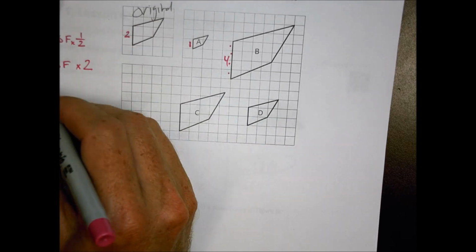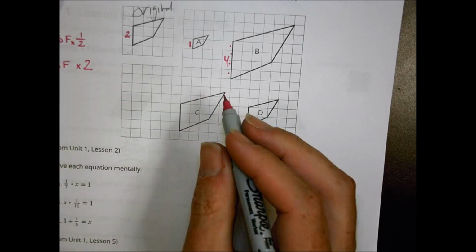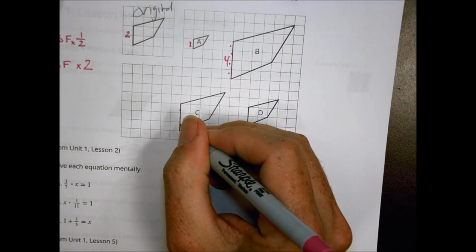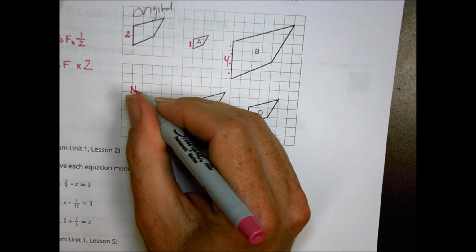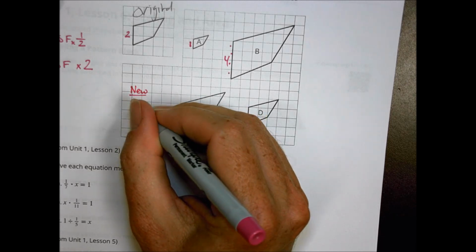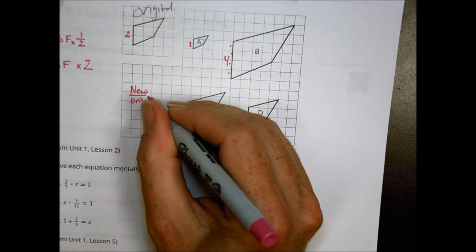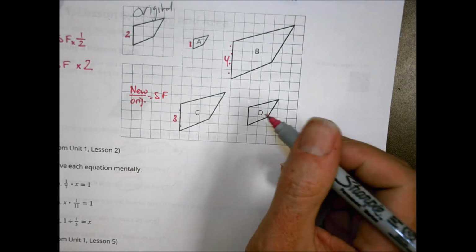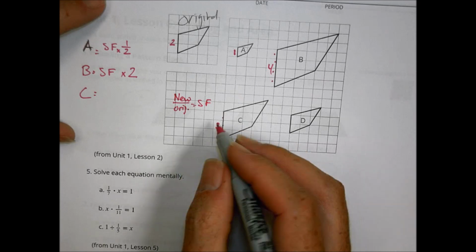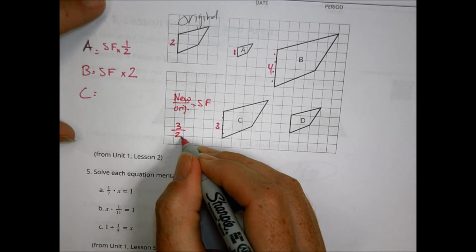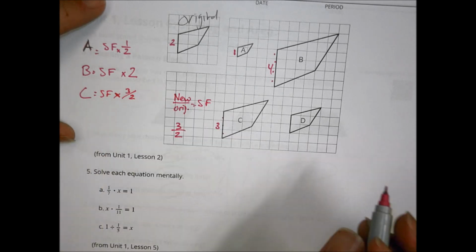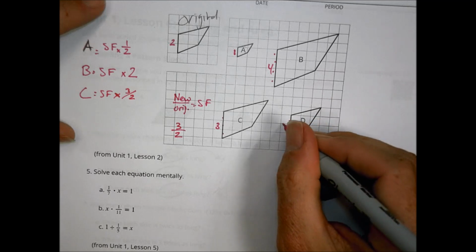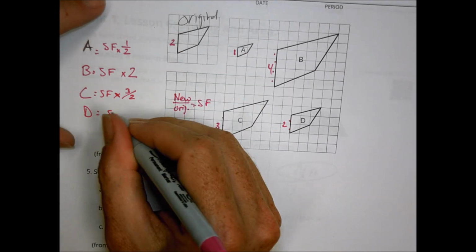C is a little bit different, but again, we've probably seen it before. We go from 2 to 1, 2, 3, don't we? Now, if we're not sure, we take the new divided by the original to find out the scale factor. That equals our scale factor. Oops, ran out of space there. And so in this case, my new one was 3, my original was 2, and so our scale factor is times 3 over 2. And finally, our last one, we have 1, 2. It's the same, and so our scale factor is simply going to be 1 for letter D.